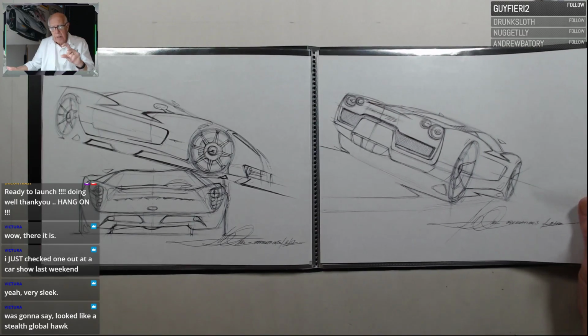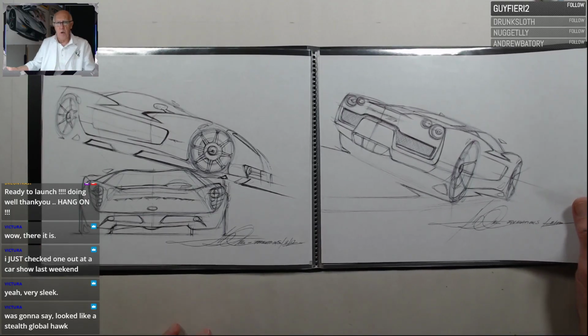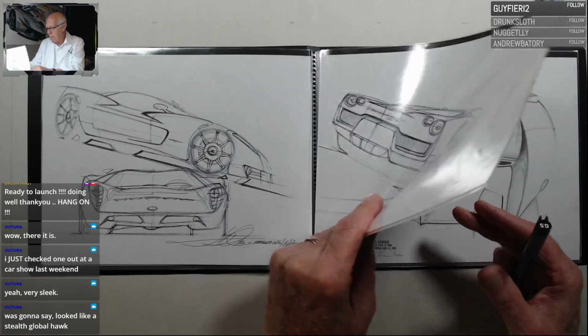We went more to the almost Lamborghini type horizontals as opposed to the rounds that really dictated the Corvette's history as a mimic of Ferrari back in the 50s and 60s. So there we are, little ballpoint pen sketches.